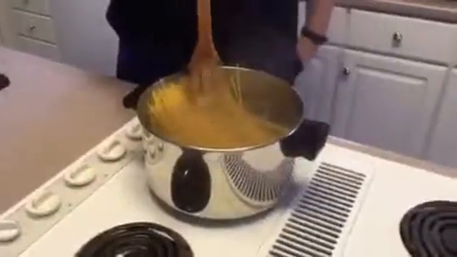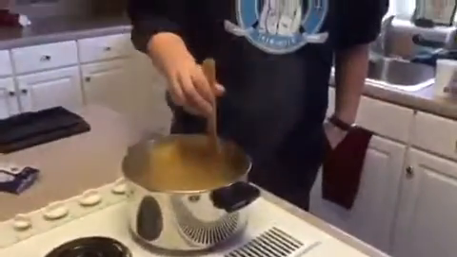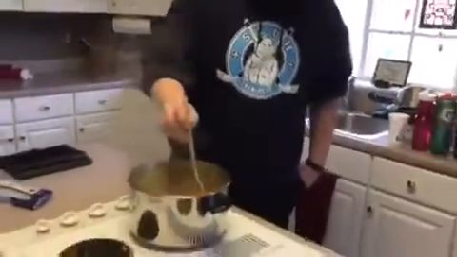Rob began stirring the noodles to try to get them to absorb the water and sink to the bottom.